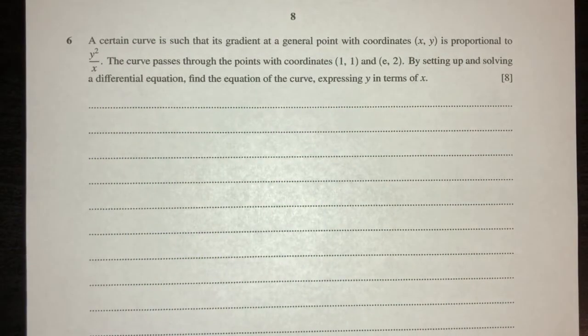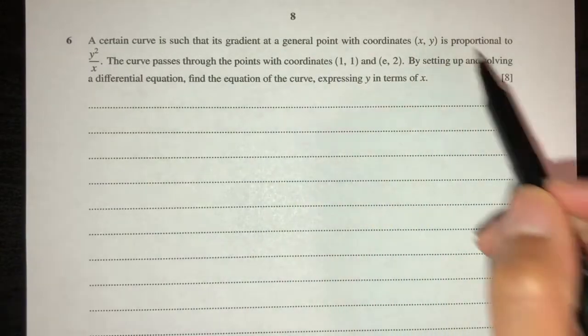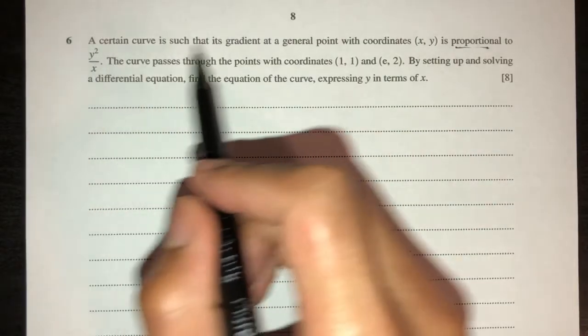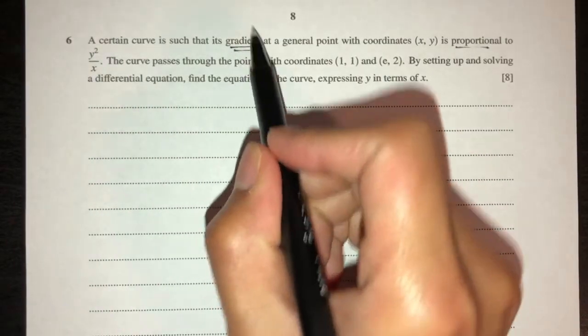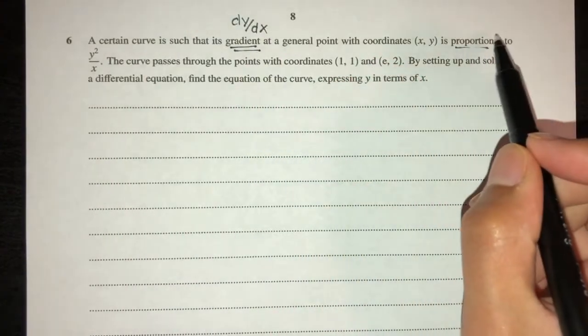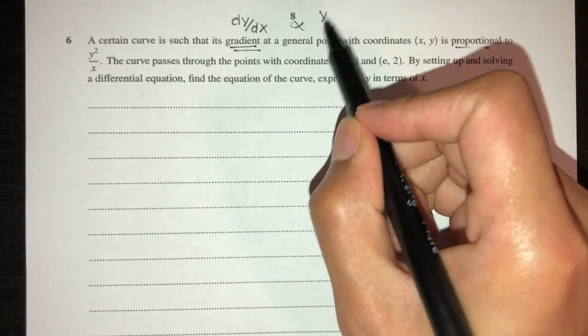So let's move on to question number 6. A certain curve is such that its gradient at a point with x, y is proportional to this value. Whenever you see gradient, you have to know that it is dy by dx. When you see proportional, it means the sign and this value.